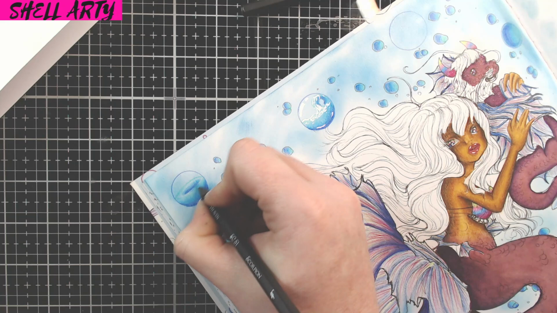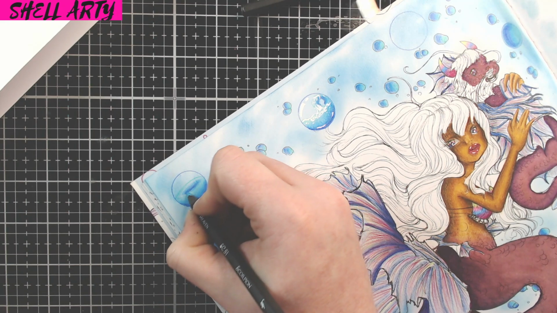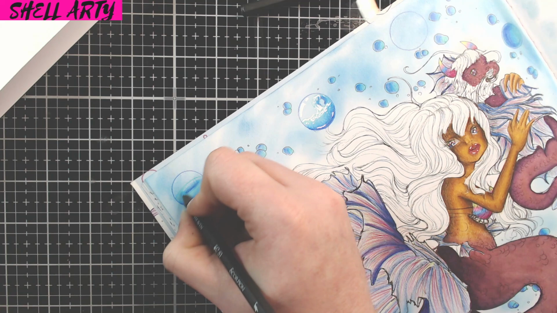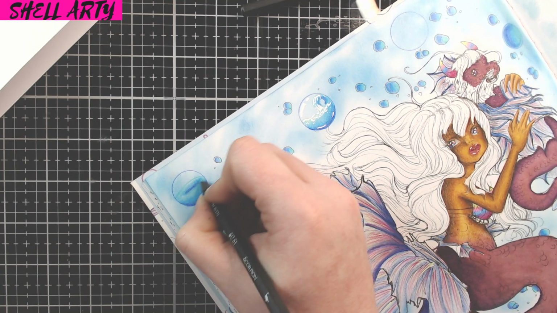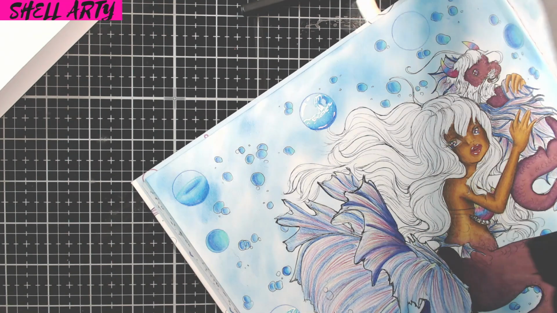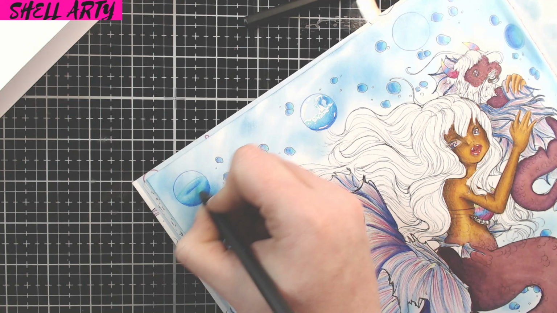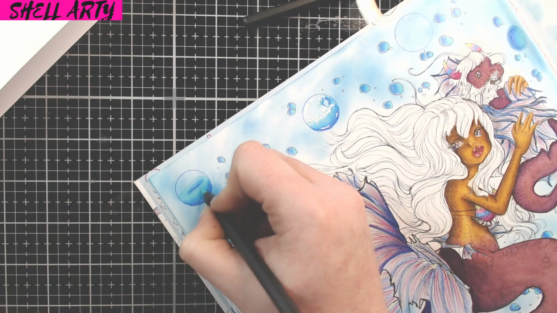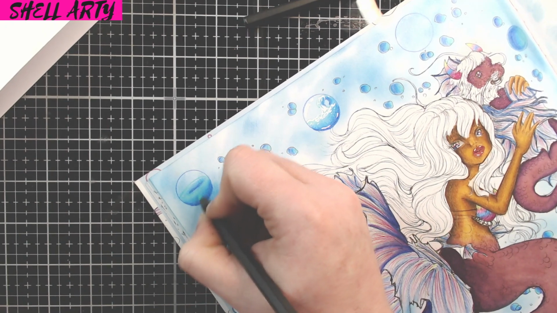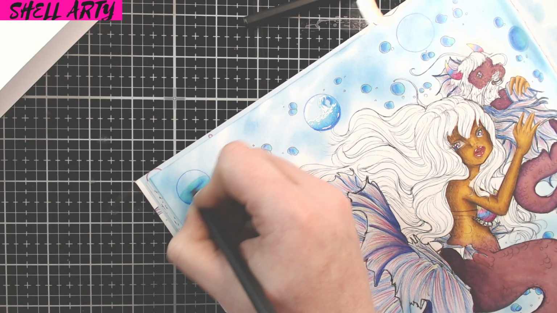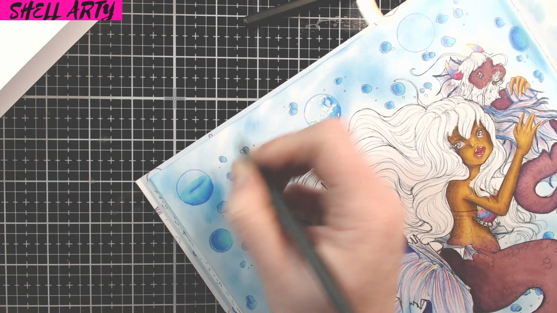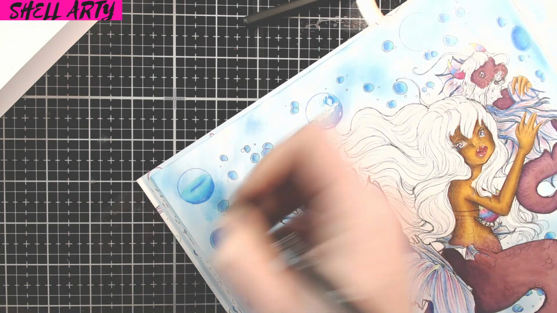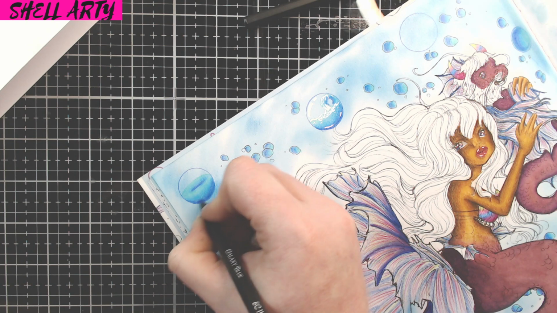And then Blue Heaven will come all the way around here, and across the top. And then Everglade to finish off. And we'll go back over the colours we've just used to add a bit of a green tinge to that water. And then build up Galaxy Blue there just a little bit more.